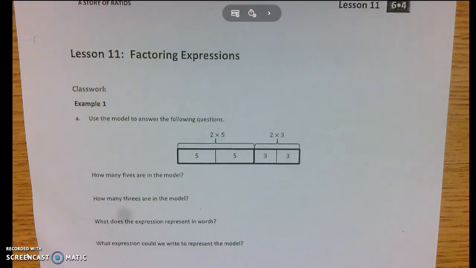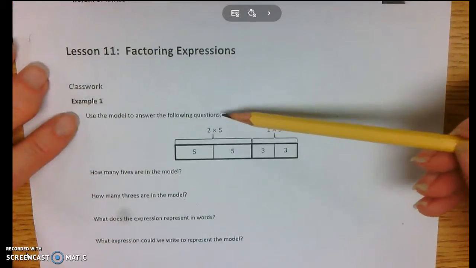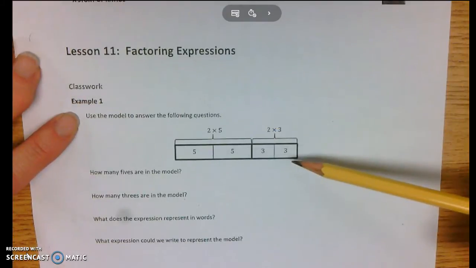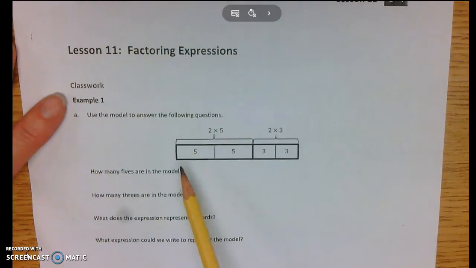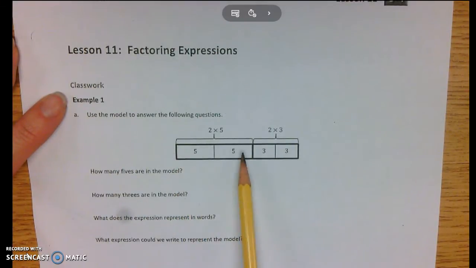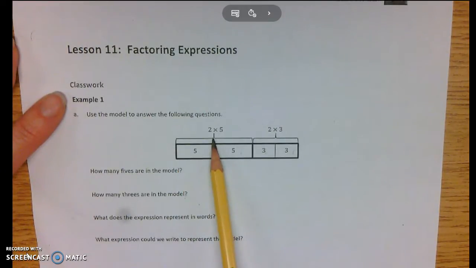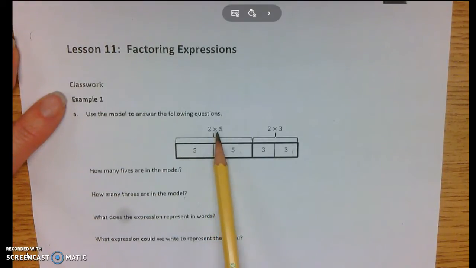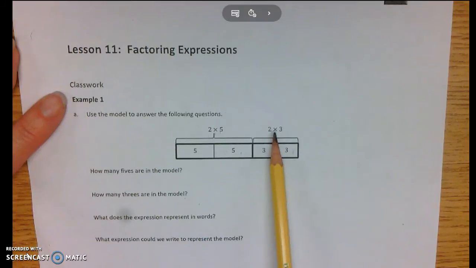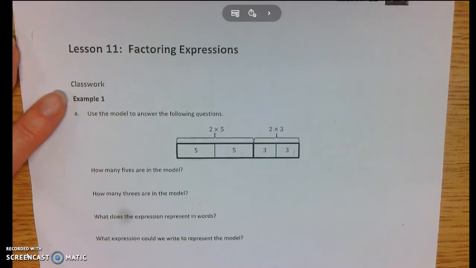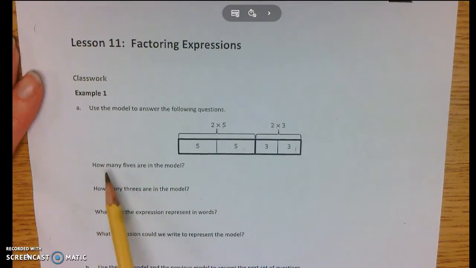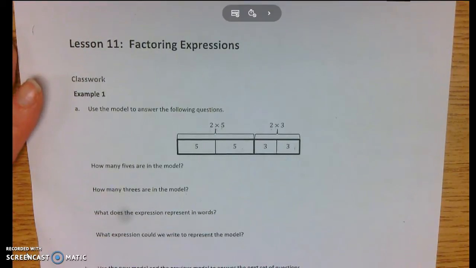Okay, so the first thing we're going to do here is we're going to use the model to answer the following questions. So we can see that this is a bar diagram that they have created. And we have this section of 5, this section of 5, this section of 3, and this section of 3. Up above, you can tell that they've written an expression to describe these as 2 groups of 5 and 2 groups of 3. So our first question is, how many 5s are in the model?